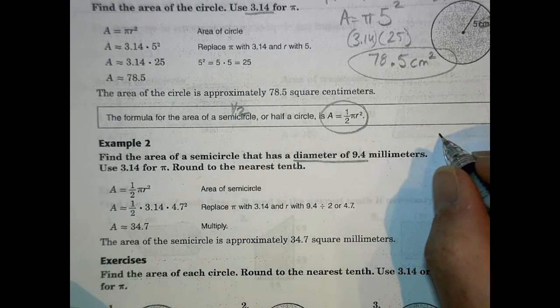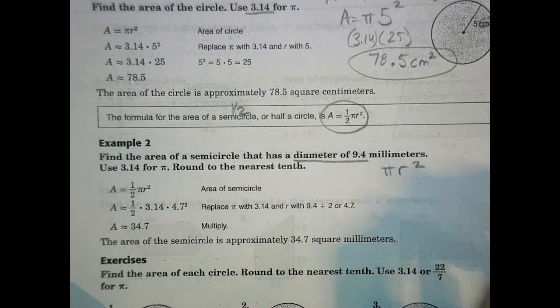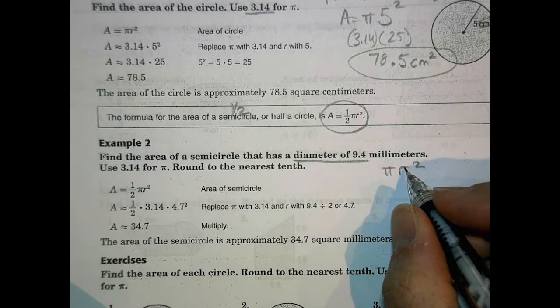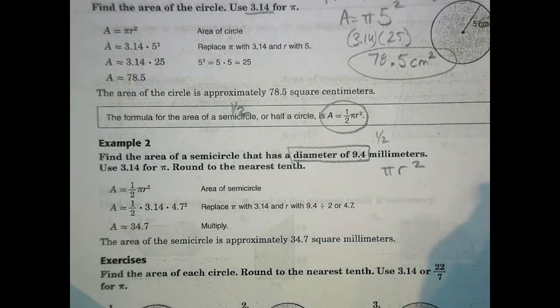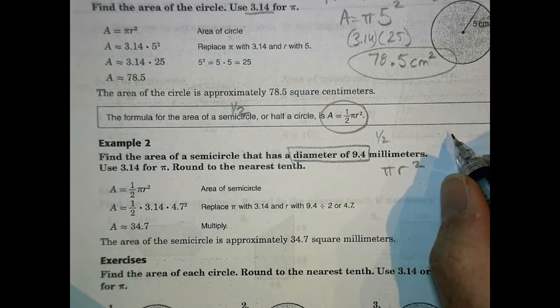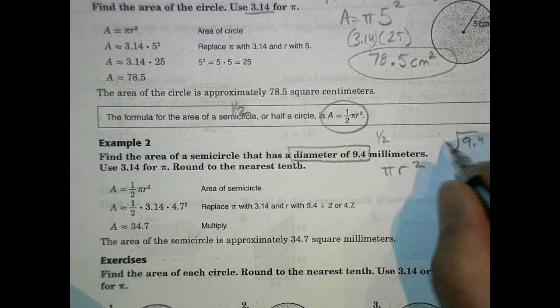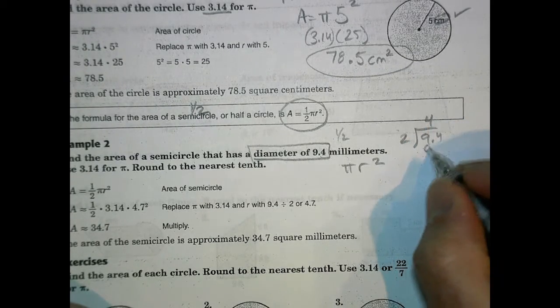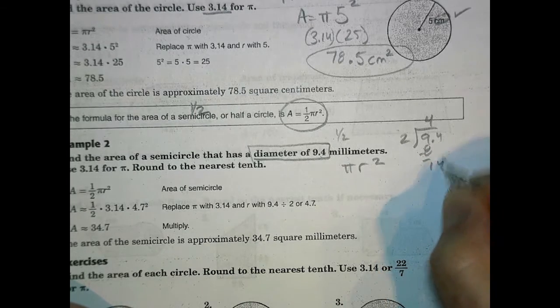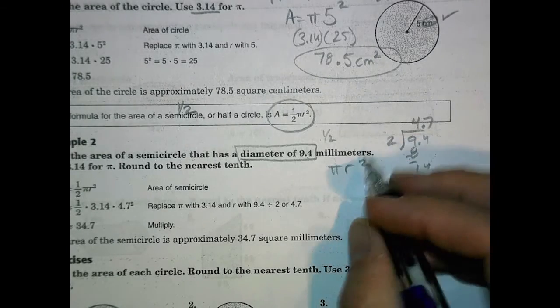First of all, my formula for the area of a circle was pi r squared, right? So I'm given a diameter, which means I need to cut that in half to work with it first. So what is half of 9.4? Well, if I do 9.4 and I divide by 2, 2 goes into 9 4 times. We subtract, bring down the 4, and it goes into 7 times. So my radius is 4.7, a little extra step there.